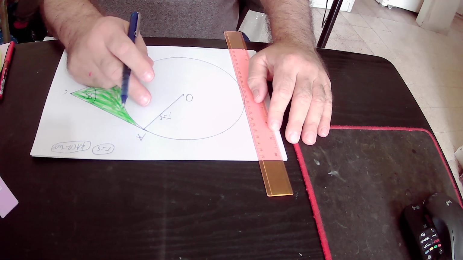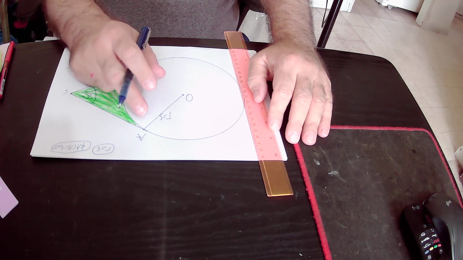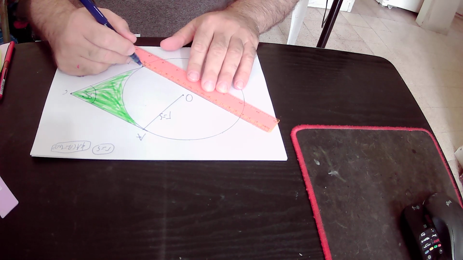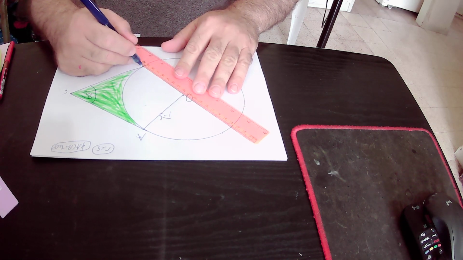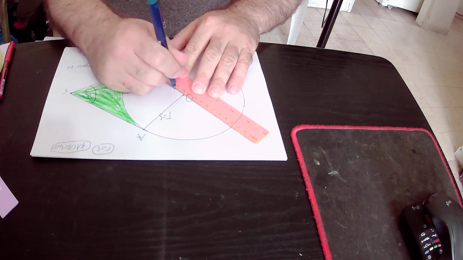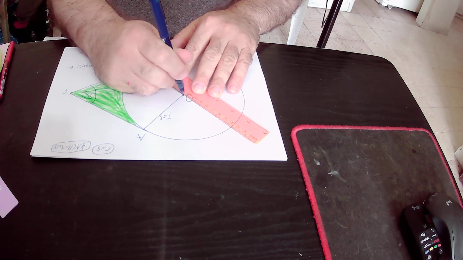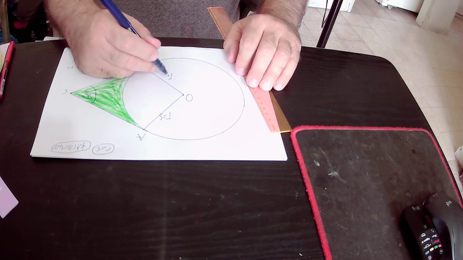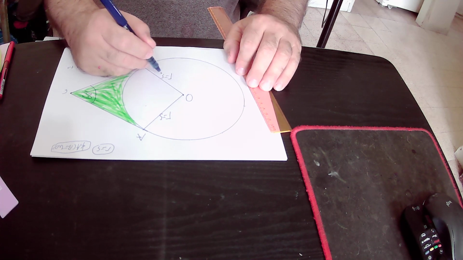Therefore, OA is the radius of this circle. We will join together points B and O by a straight line. For the same reason, OB is also the radius of this circle that equals 5 units.